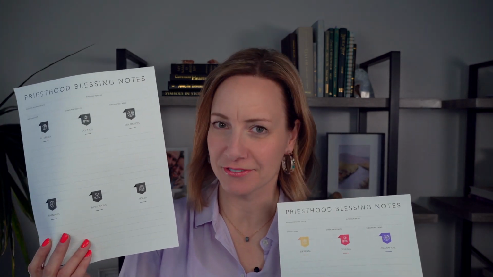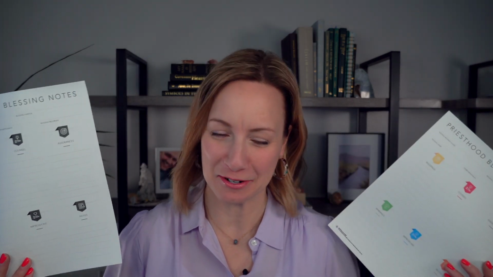There's also a little area for notes in case you talk to other people who were there to hear the baby blessing, maybe they can add to what's there. So the idea is that you can kind of keep a better record. I created one that's in color and then one that's more reserved, that's in black and white. So feel free to use whichever one works for you.